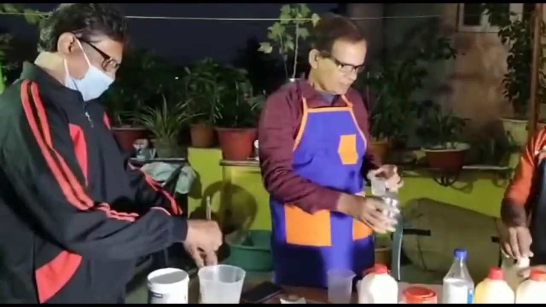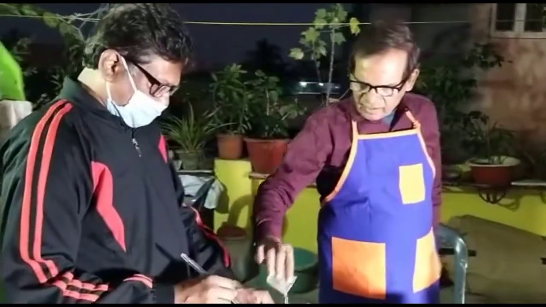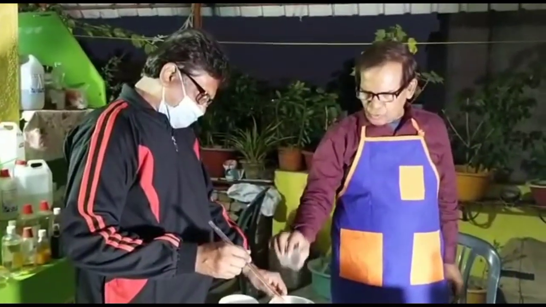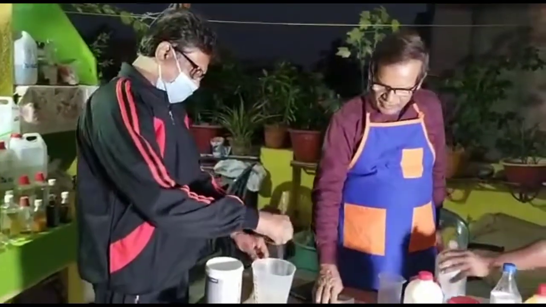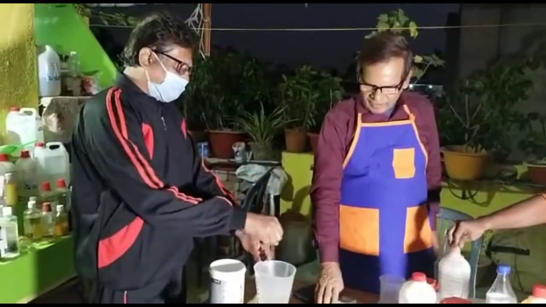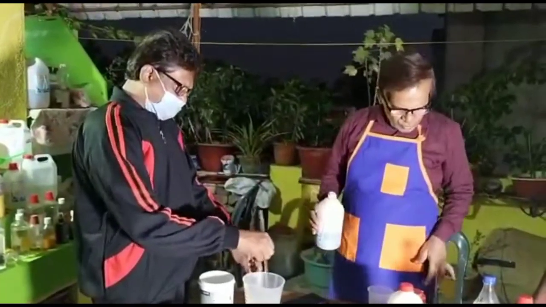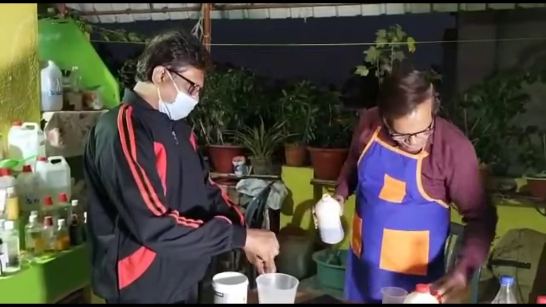This gives a different kind of note, and it helps the top note to spread. And aldehyde, a drop itself is very strong. So we should use aldehyde very cautiously.